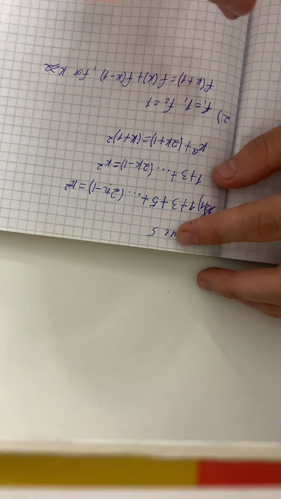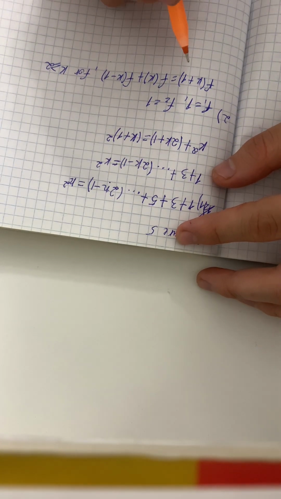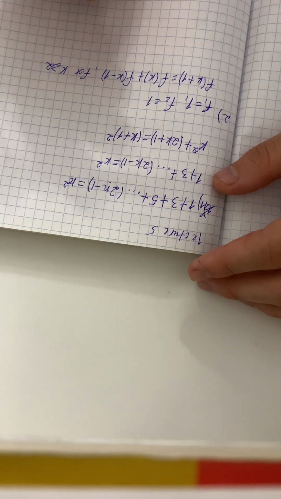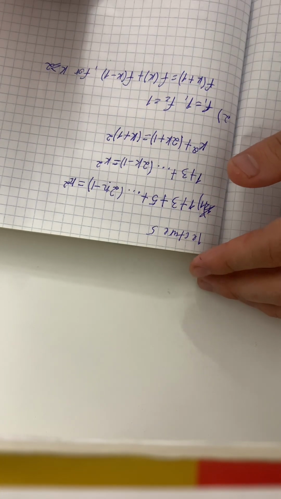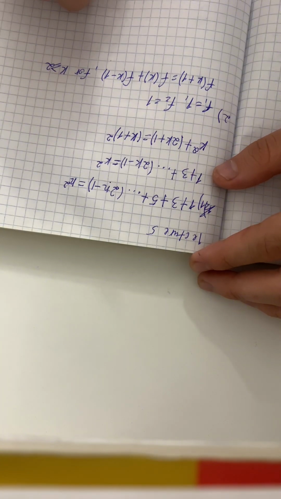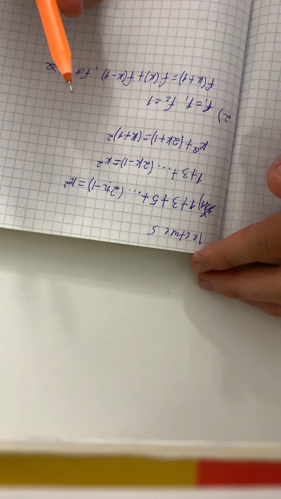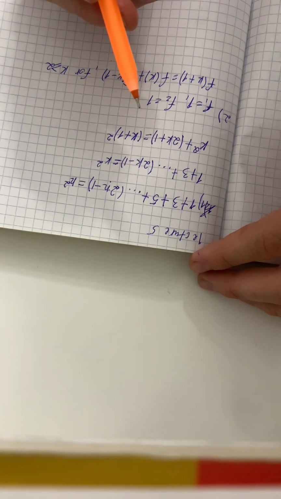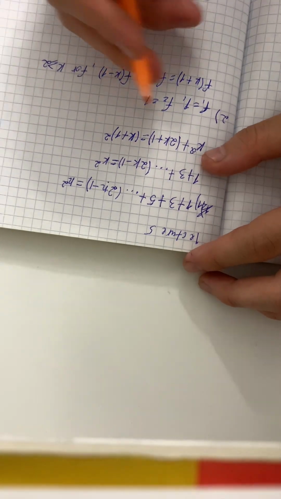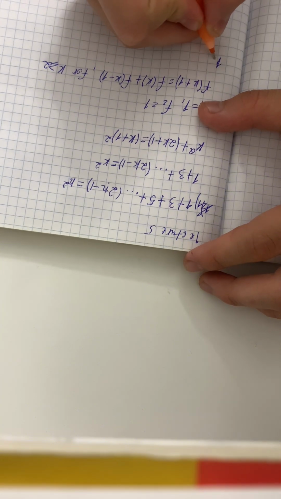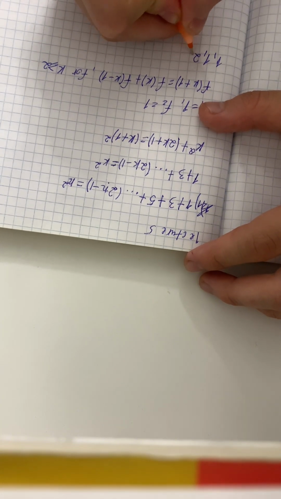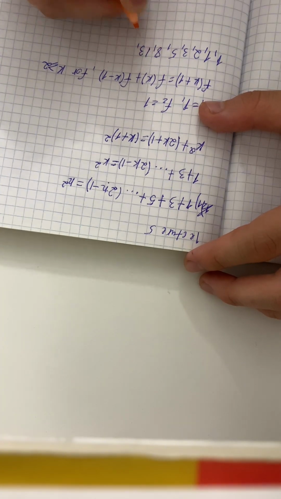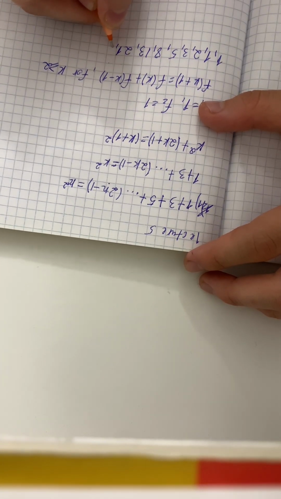So let's compute the first few terms. We start with 1 and 1. So the third term is 1 plus 1, which is 2. The fourth term is 2 plus 1, which is 3. The fifth term is 3 plus 2, which is 5. And continuing this way, we get 8, 13, 21, and so on. So 1, 1, 2, 3, 5, 8, 13, 21, and so on.